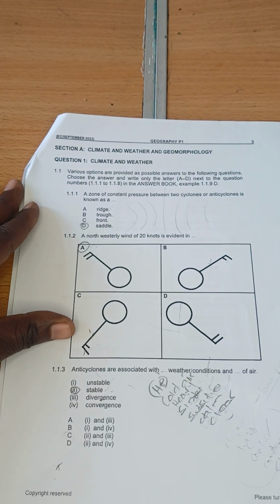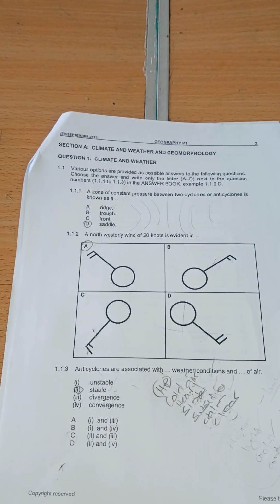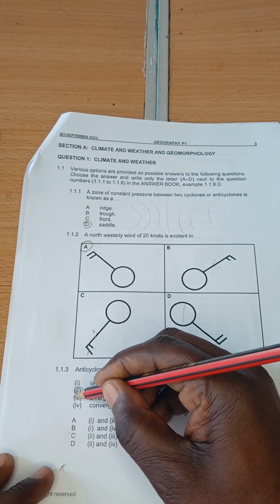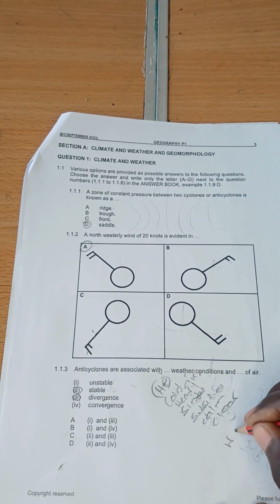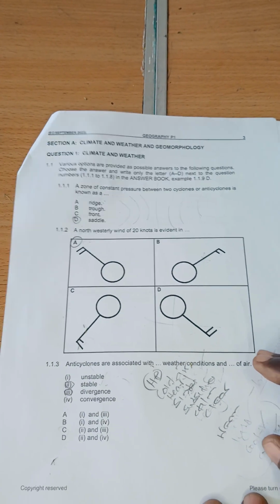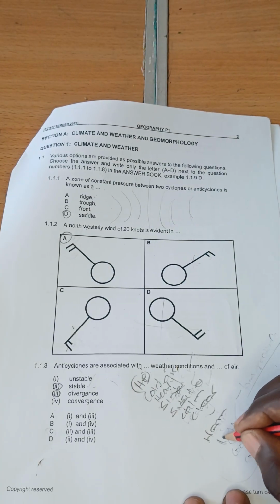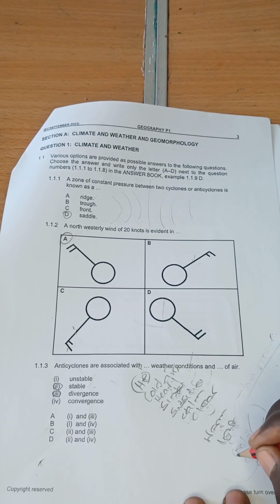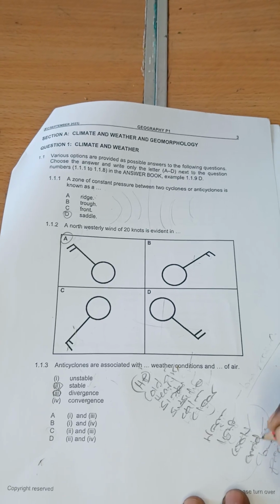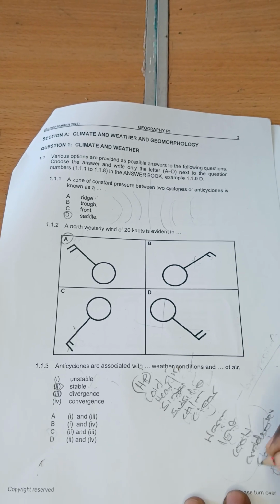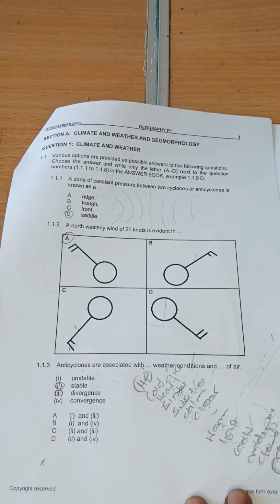So also looking at what happens within the subtropical high in the upper atmosphere, there is divergence that is taking place, which means they are moving away from each other. So the answer then is divergence, because where we have got warm air, what happens? Warm air is light. Number one, what does it do? It cools, it condenses, clouds form, then we have got precipitation.